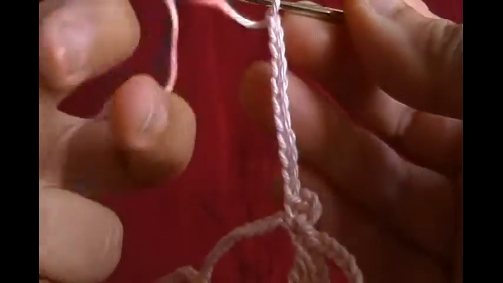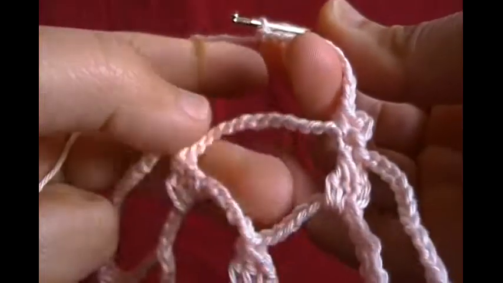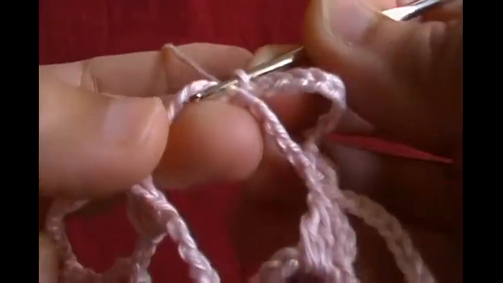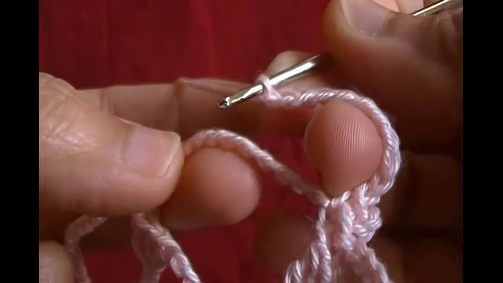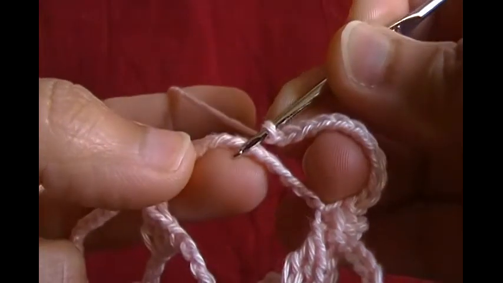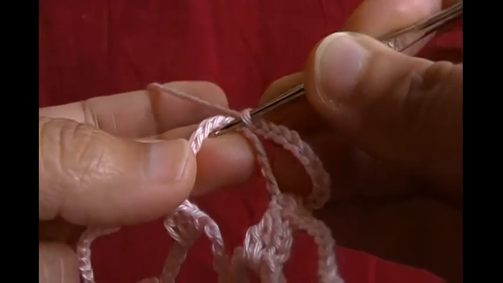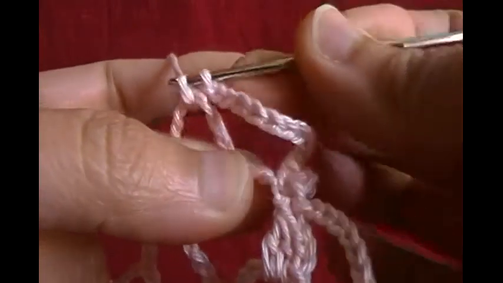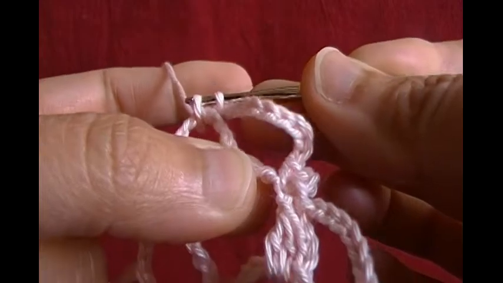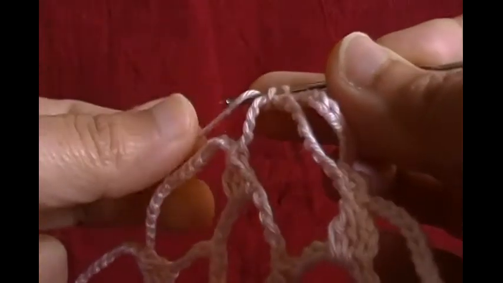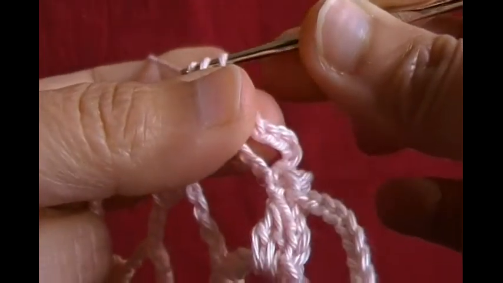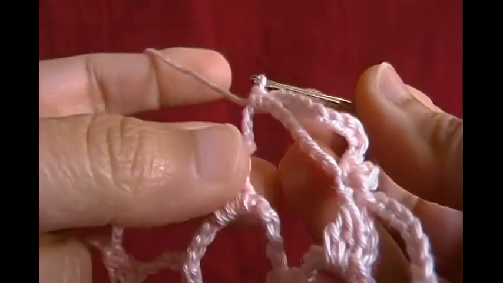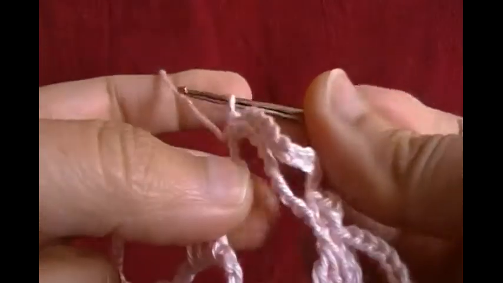So I made 11 chains. Then in the next space I'm going to make a single crochet. So to make a single crochet, insert the hook, bring the thread. So now I got 2 loops on the hook. Bring the thread through the loops. So that makes a single crochet.